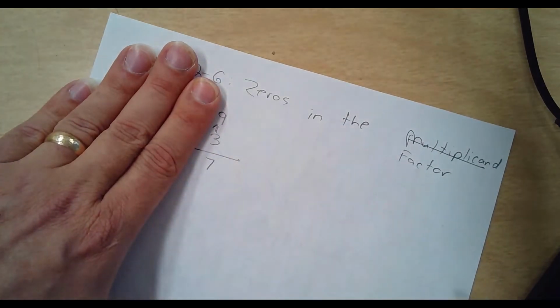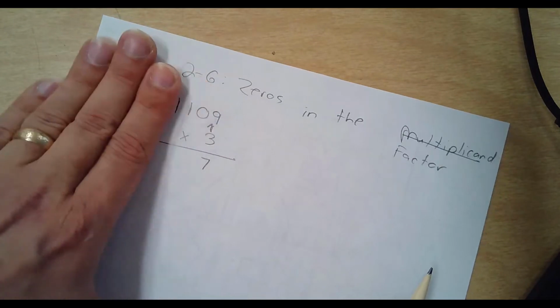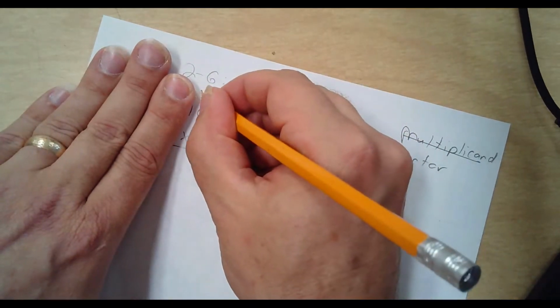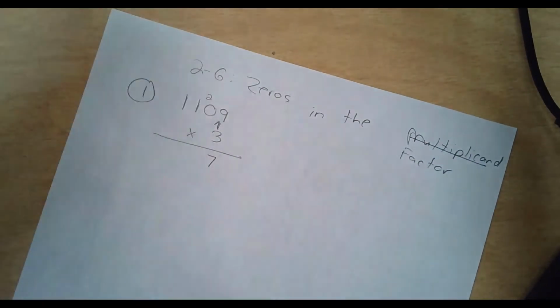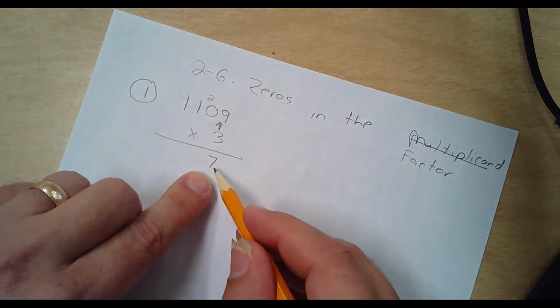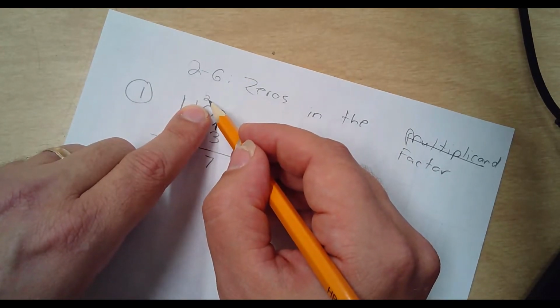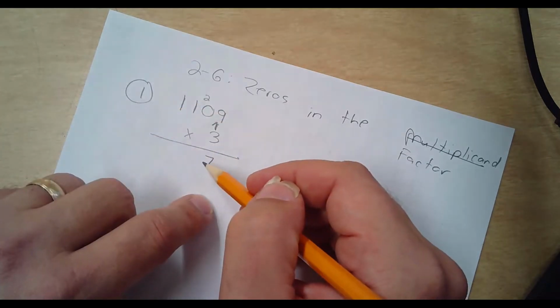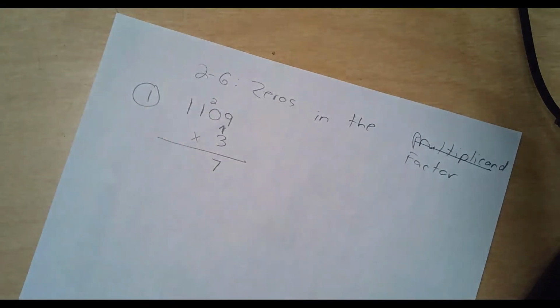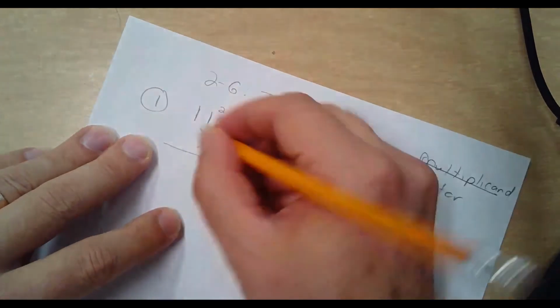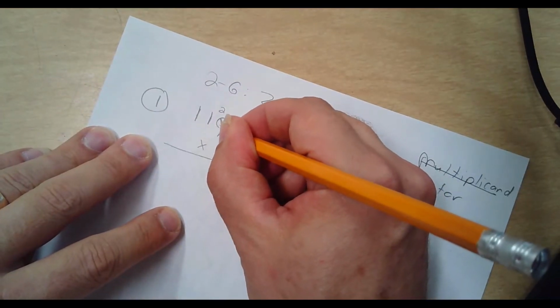What do I do with my 2? Put it up top of the 0. Right, I carry it over. I've got to regroup. So basically I'm saying 7 ones and 2 tens. 2 tens and 7 ones is 27, right? Now let's move on to our next one here.